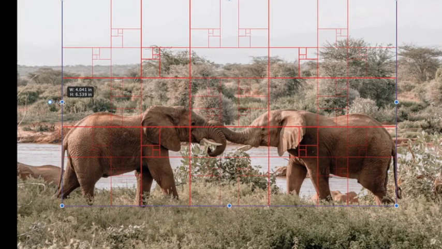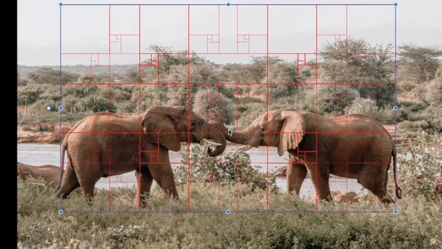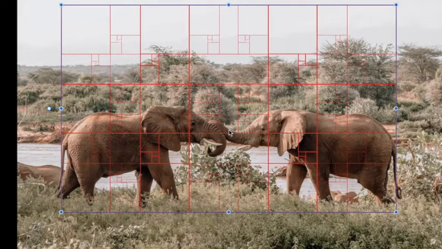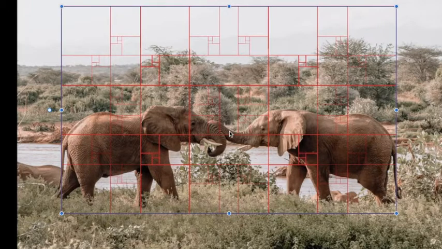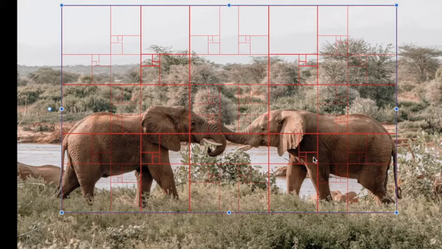Go right to their tail and down to about there. Which moves that off of there, but puts both of the eyes right in this square. And both of their trunks right in front of this line.